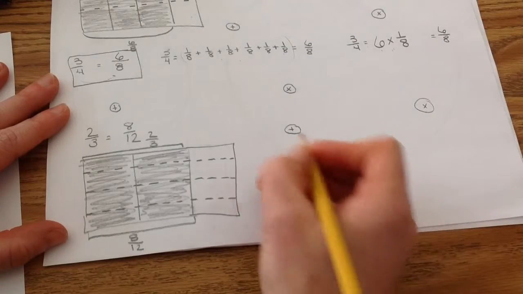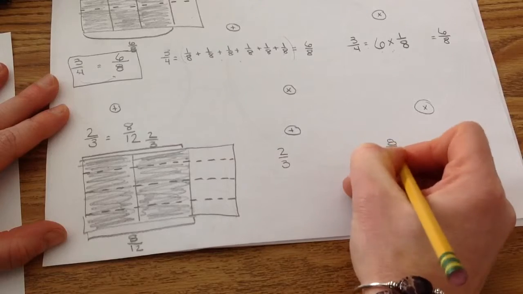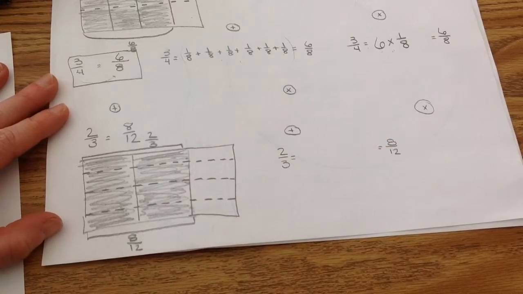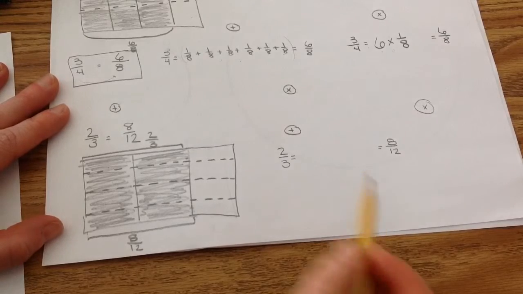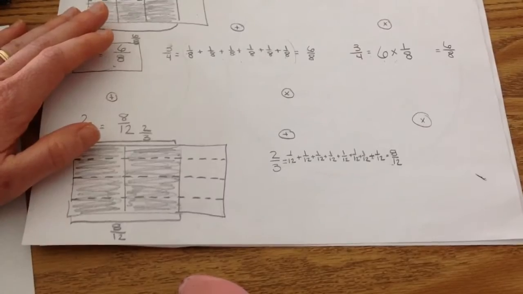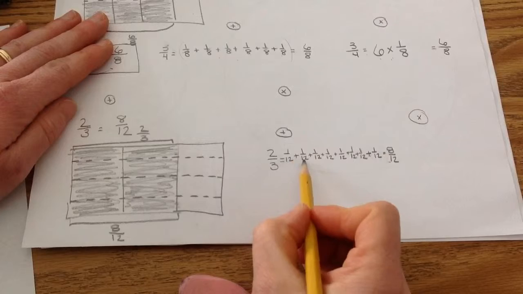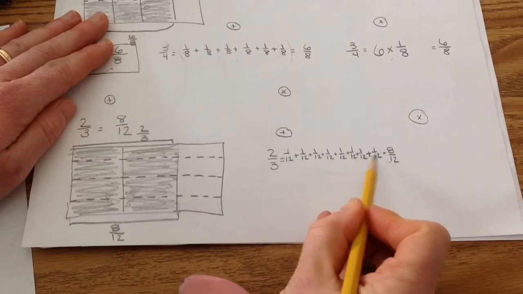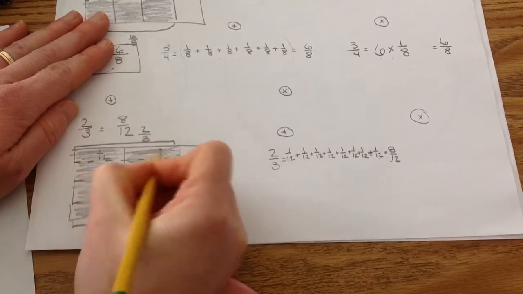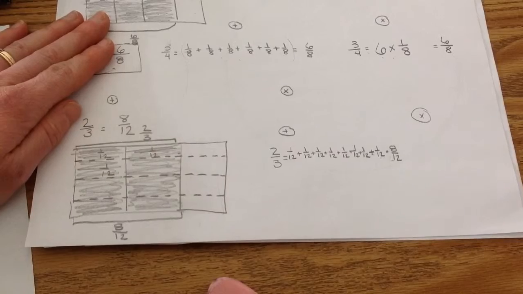So our addition number sentence, we're going from 2/3 all the way to 8/12. See if you can write out an addition number sentence. How did I get there? Remembering what we did up above. Pause. If you got this, you are correct. We have 1, 2, 3, 4, 5, 6, 7, 8/12. It's like saying 1/12 plus 1/12 plus 1/12, and I'm not going to keep going because that's boring.